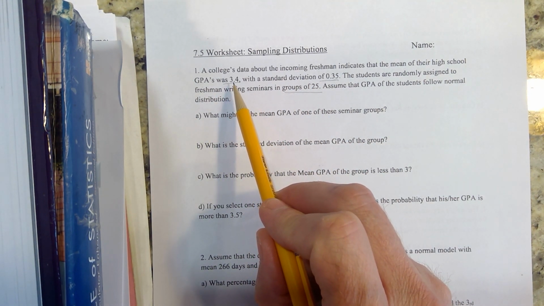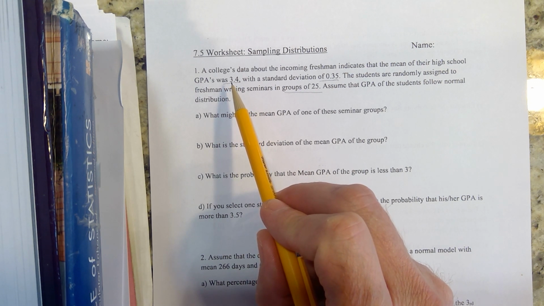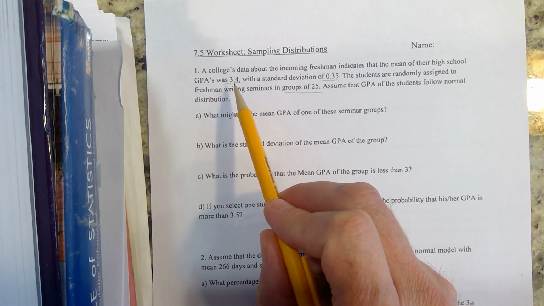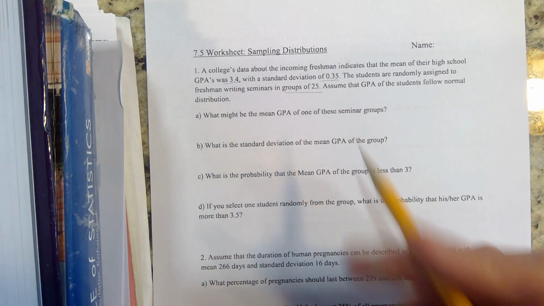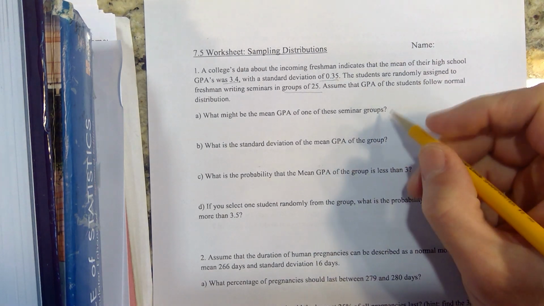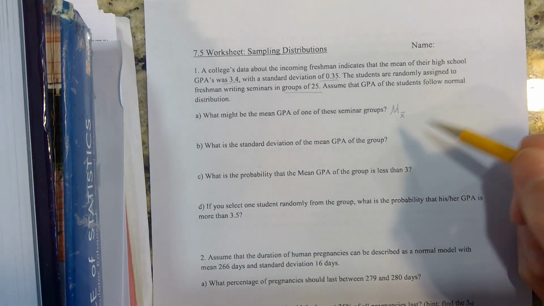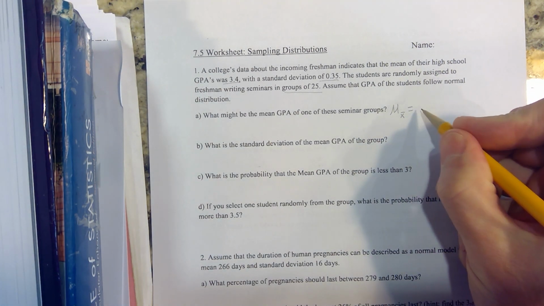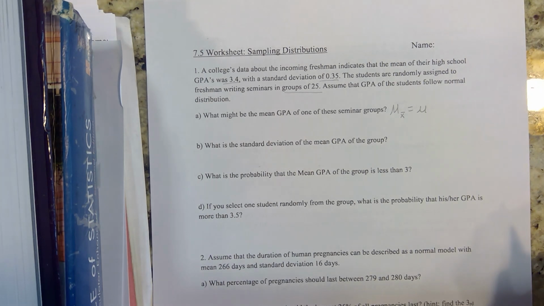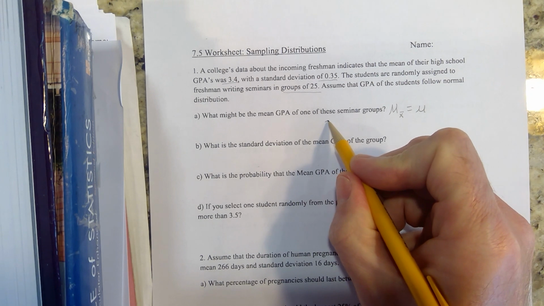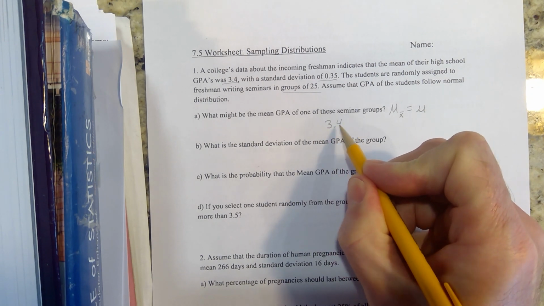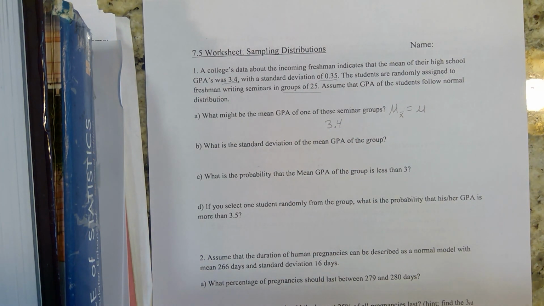Well, if the mean for a single person is 3.4 and I take 25 people and then look at their mean, well, guess what? It's going to also be, on average, 3.4. And there's a formula for this. The formula says the mean of the means is equal to the mean of the distribution. So pretty simple. Mean equals mean. So in this case, the mean of the group will be 3.4, same as the mean of the distribution.